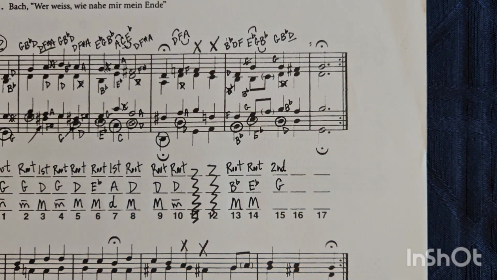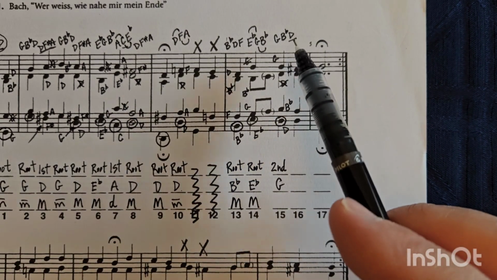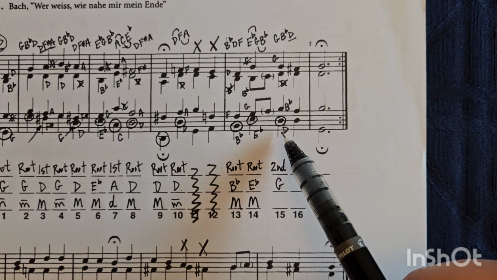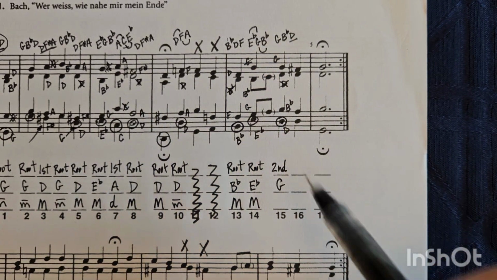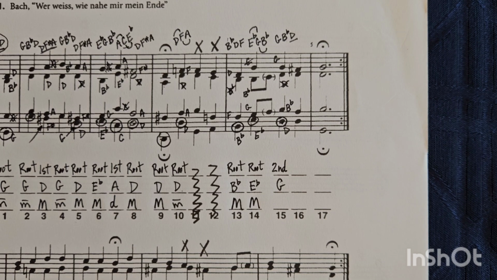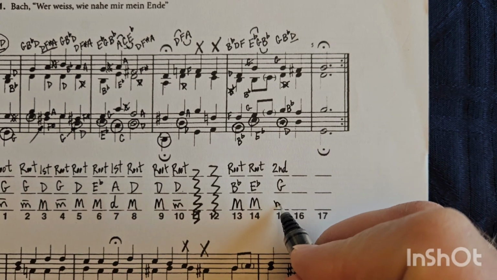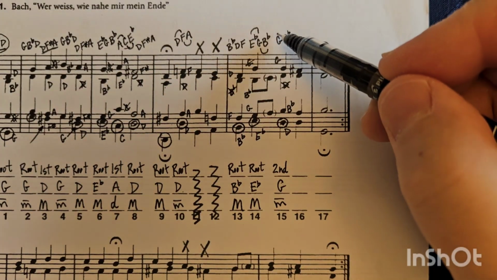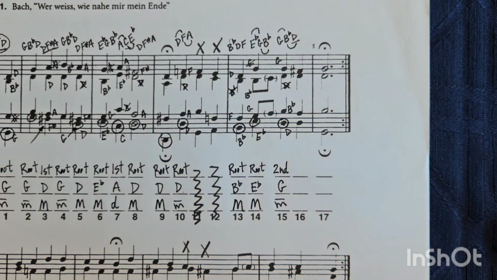So remember, if the root is in the bass, if G was the bass note, it would be root position. If B flat, the third, was in the bass, it would be first inversion. And if D is the bass note of the chord, it's second inversion. The bass note determines the inversion. So look at the bass note. That will tell you what the inversion is. We've known this chord before. It is a minor chord. There's a minor third from G to B flat and a major third between B flat and D.